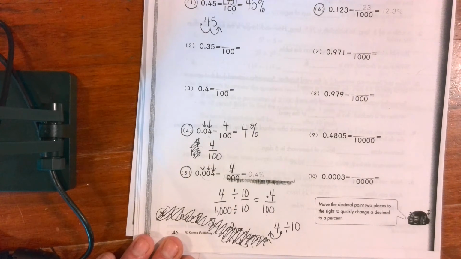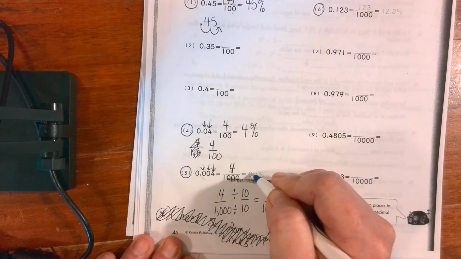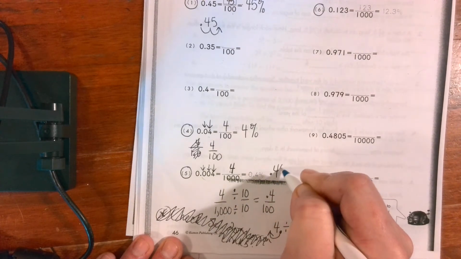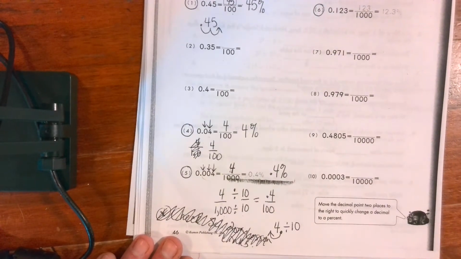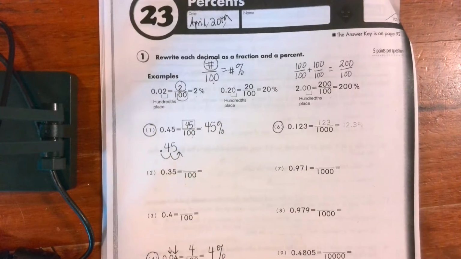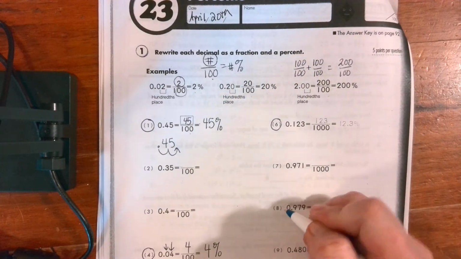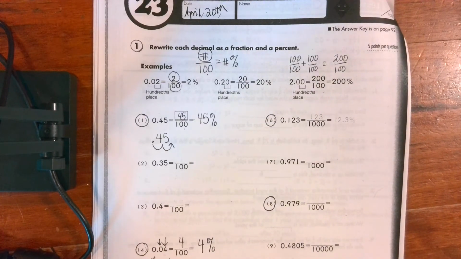Where is our percent? At the top, the numerator. All right, so let's try one more. Let's actually try 2 more. This is a pretty tough skill.